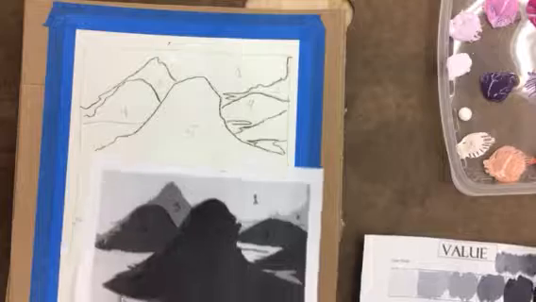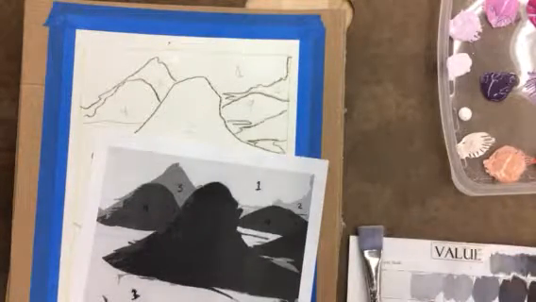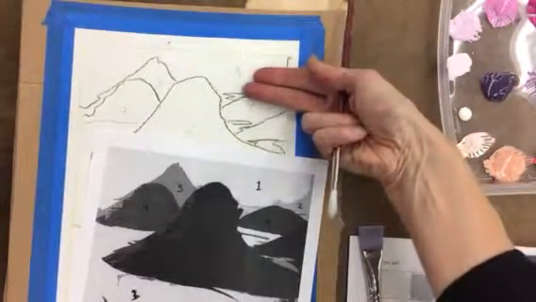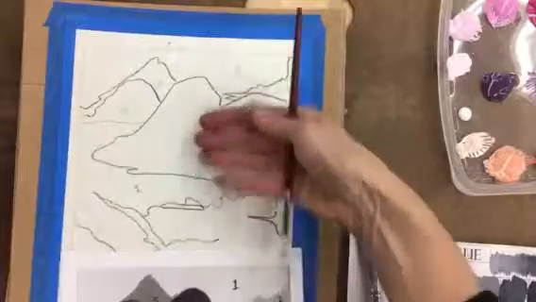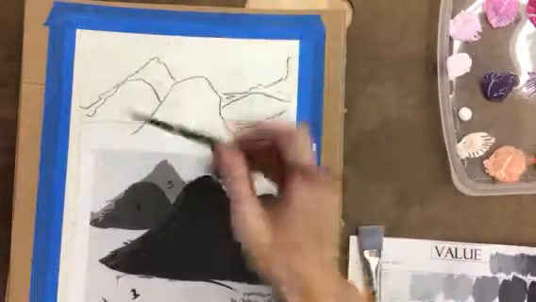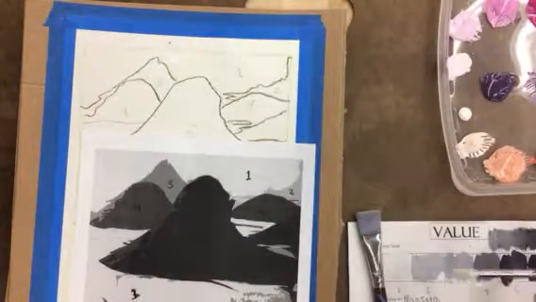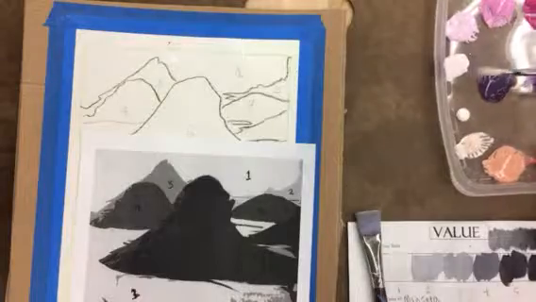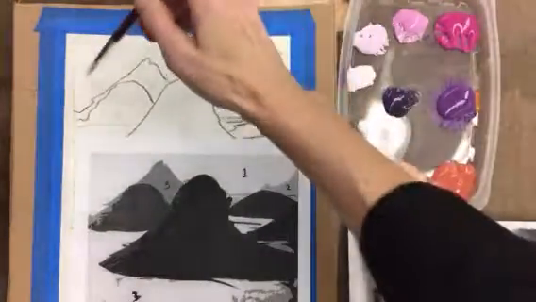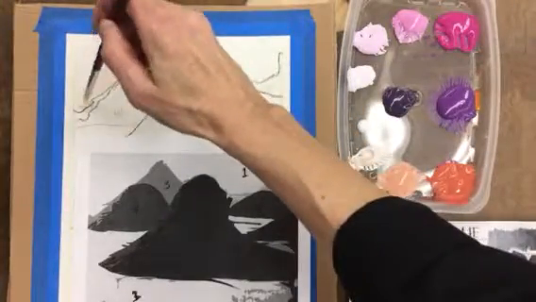For me, it's easier to do the light values first and the dark values last, and also best when you're painting to go from the background and paint that first into the foreground. If I paint this whole sky first, it's going to be a lot easier to paint that rock formation on top of it. So that's exactly what I'm going to do. I'm going to choose my palette. I'm going to choose the lightest value of the red-orange and paint the sky area.